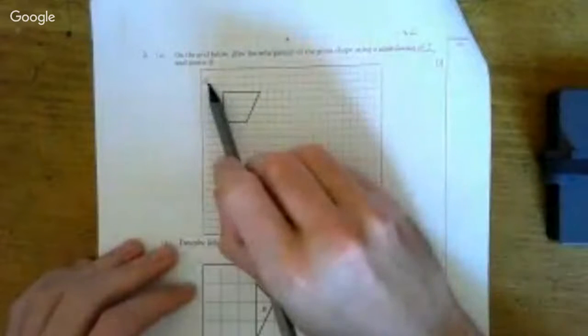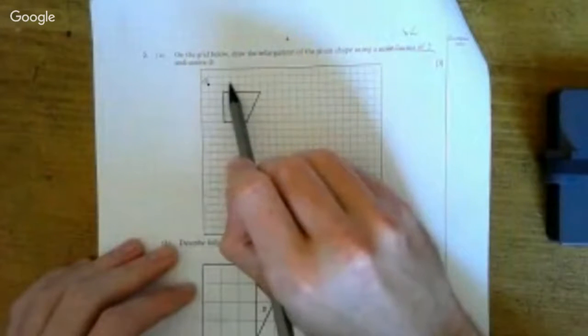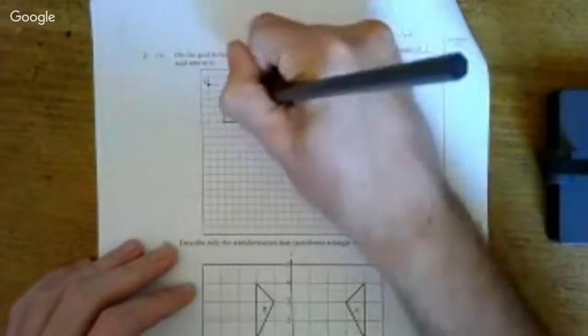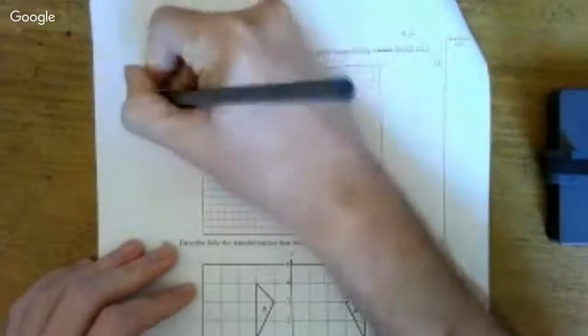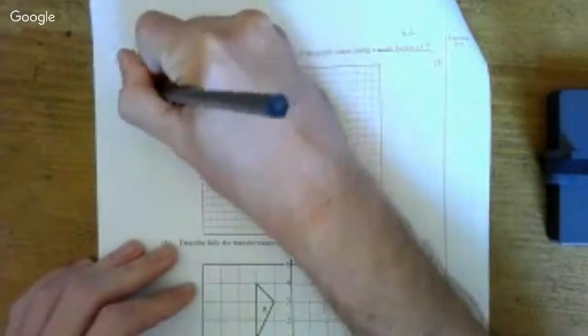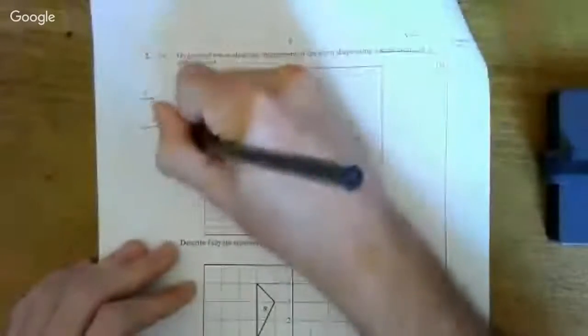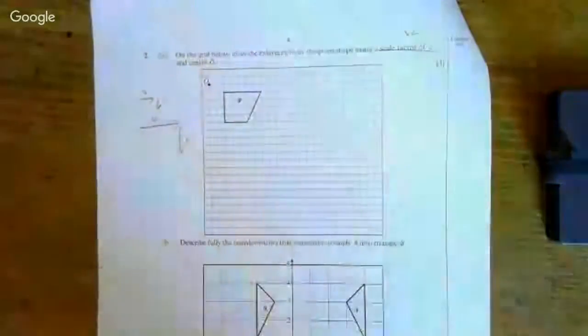Reset. Put your pencil back there. Make that twice as big. So 1, 2, 3, 4 across and down 2. That's where your first point is going to be. Now, I quite like drawing by the side, across 2, down 1, like that. So in my enlargement, I know I've got to go across 4, down 2.